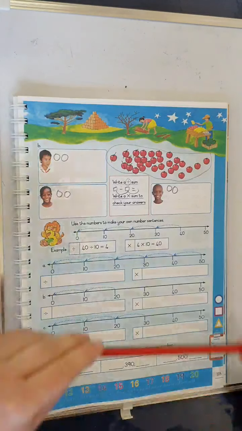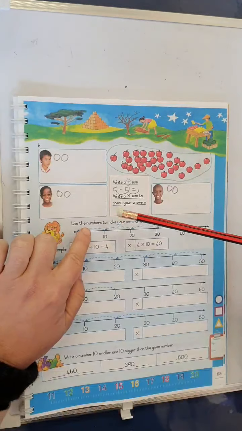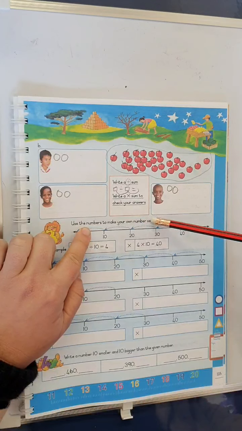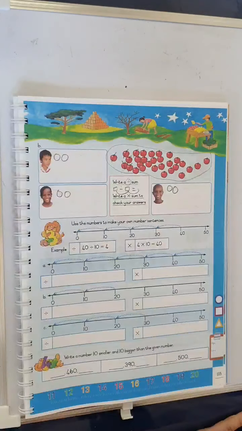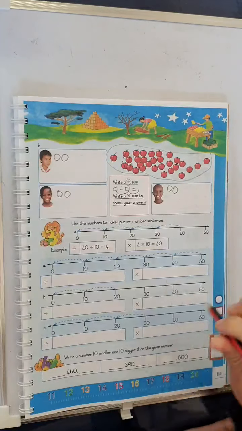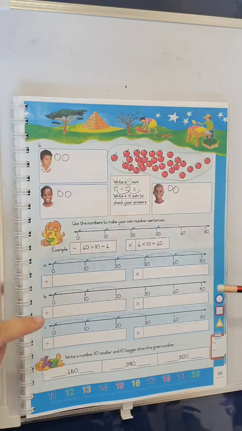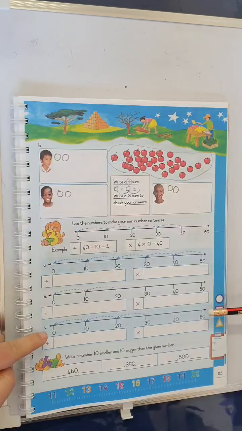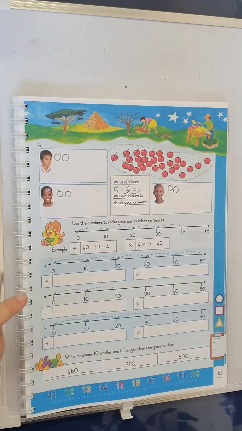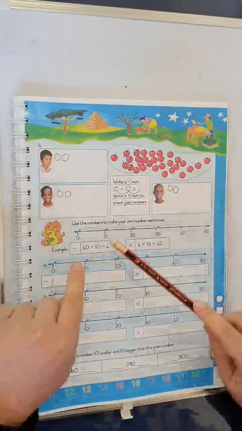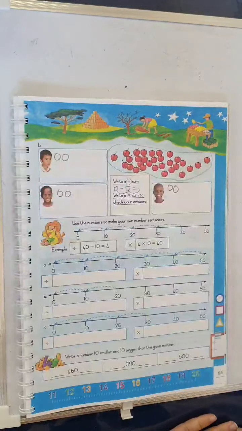Now, use the numbers to make your own number sentences. For example, do you see we have number lines? There's A's number line, B, and C. So we're going to use the number line to make our own sum.